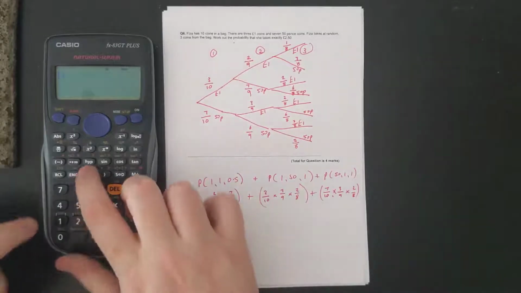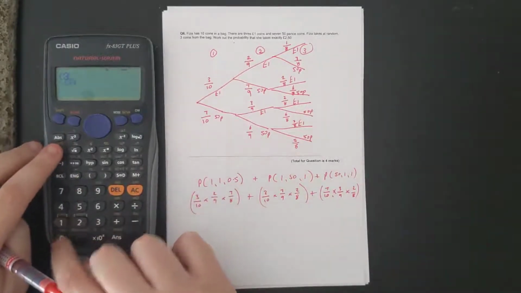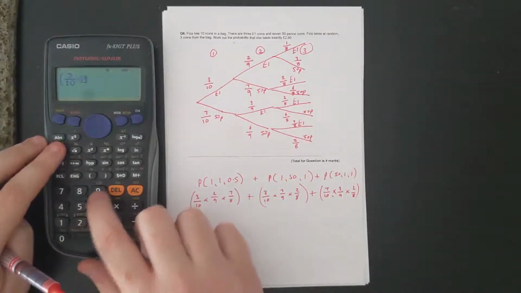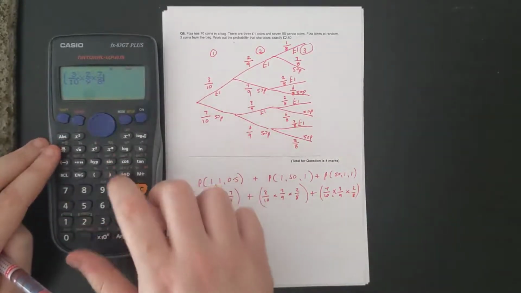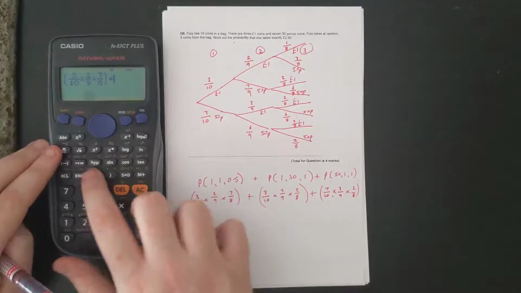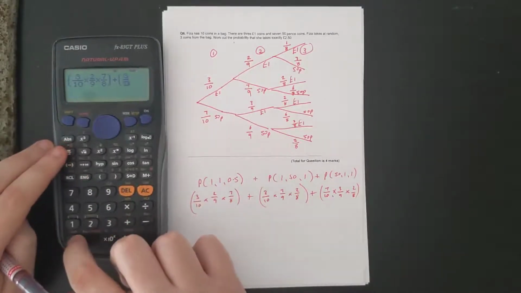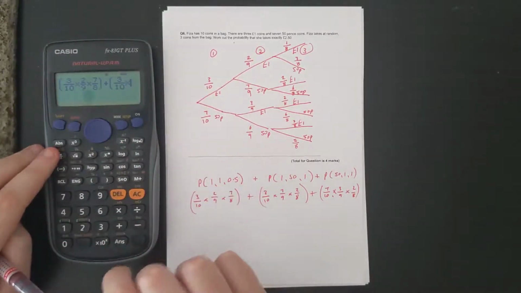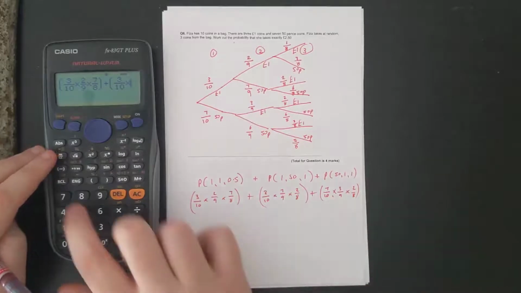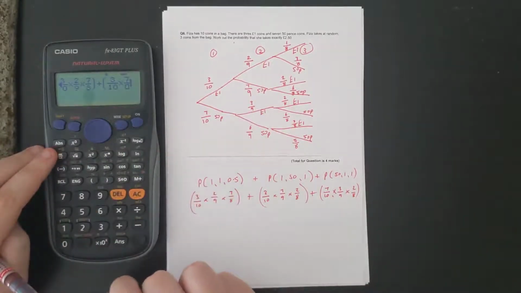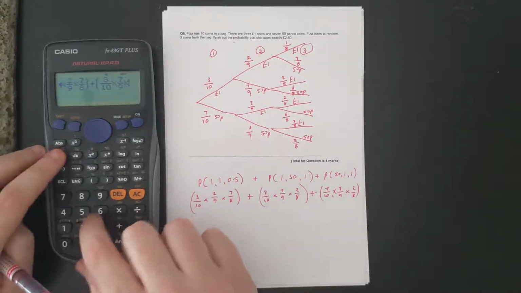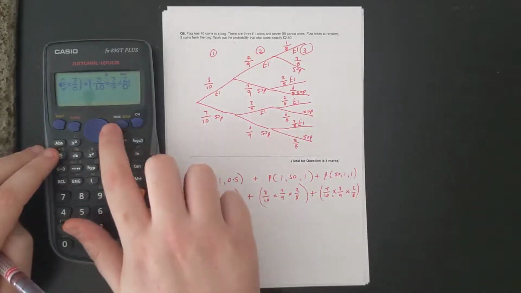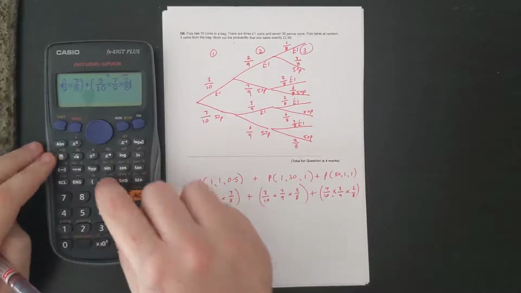I can just type that all into my calculator. My fraction button makes this slightly easier. And this is the line of working I would expect to see. I said at the beginning of this question that you can do it in your head just by thinking about, well, how many total coins have I got left, and how many of the coin I care about have I got left. And this is the line I would expect to see if that were what you were doing.